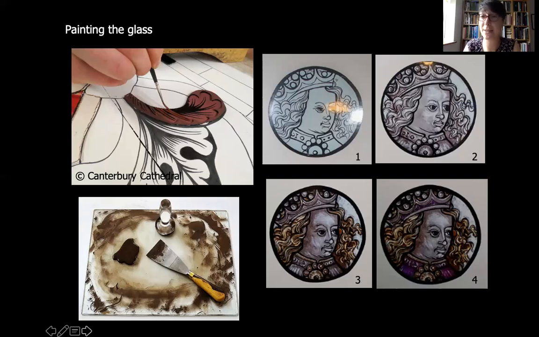The paint mix is an iron or copper oxide mixed with ground up glass and made into a wet paint mix by the addition of gum arabic today, or in the medieval period, they would actually use red wine or urine to mix up their wet paint. So very pleasant. The paint paints onto the glass very freely, and it's only fixed to the glass when it's fired in the kiln at a very high temperature, around 650 degrees centigrade.